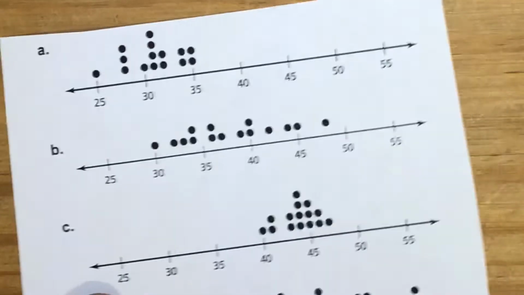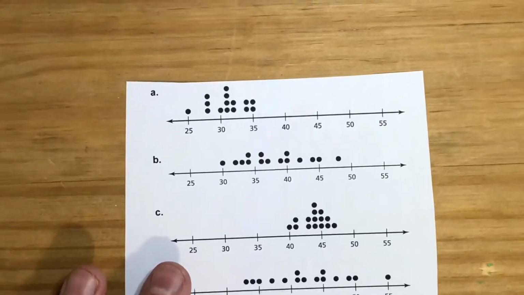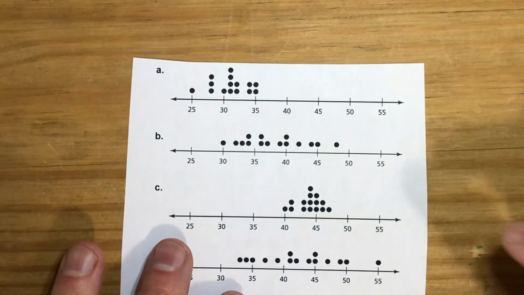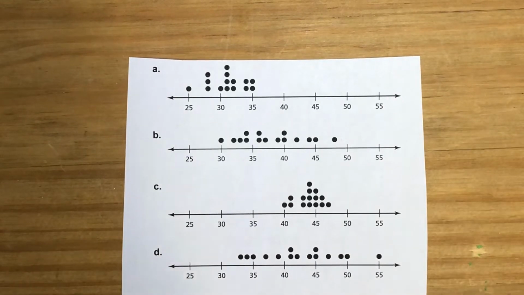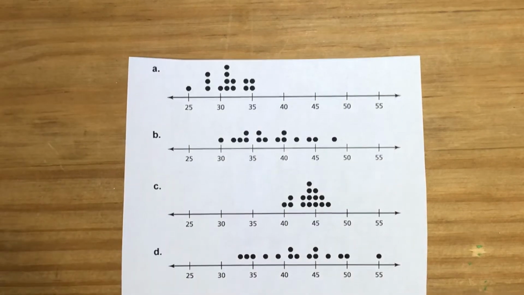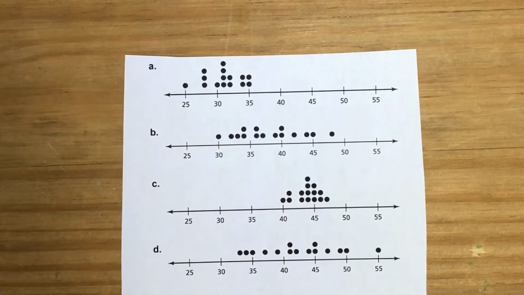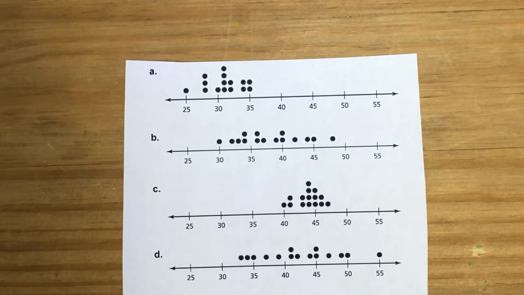So there we go. So I'm actually going to be looking at 4 different dot plots. These dot plots are all measuring within the same range of numbers. But what I'd like to know is when you look at these 4, which data is the most spread out? Okay, and so you can look at the data, you can clearly see this is the least spread out. It's really, really close together.